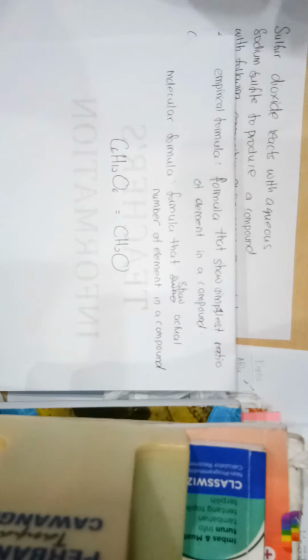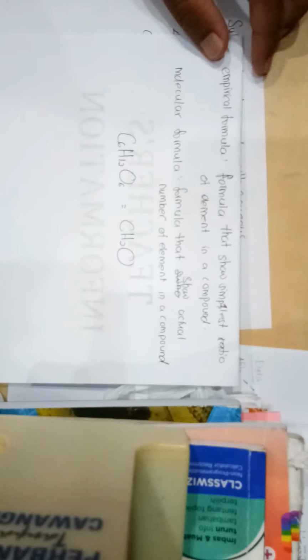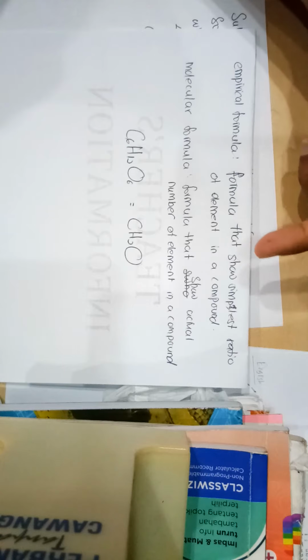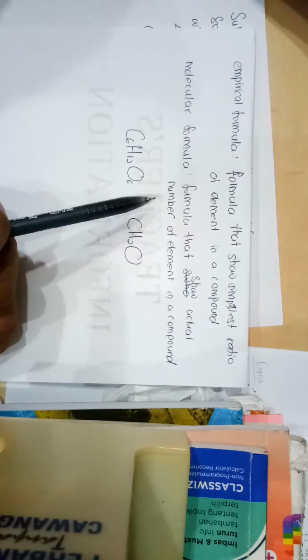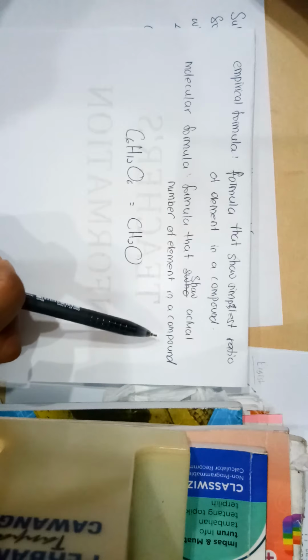Okay, so for this video we will talk about empirical formula and molecular formula. What does it mean by empirical formula? Empirical formula is a formula showing the simplest ratio of elements in a compound. So what does it mean? We will see the example later. While molecular formula shows the actual number of elements in a compound.